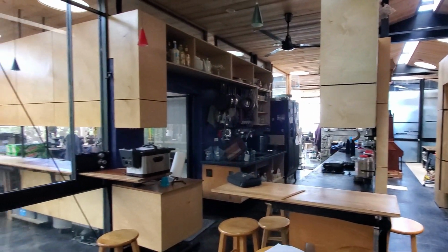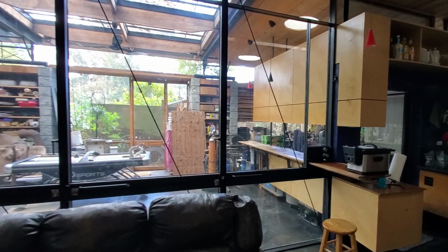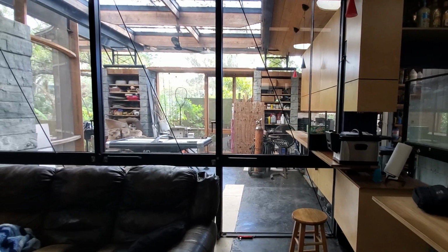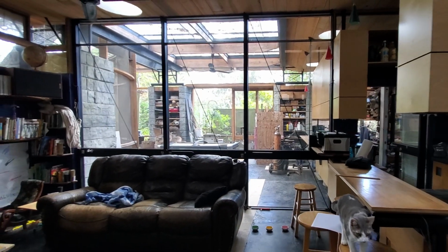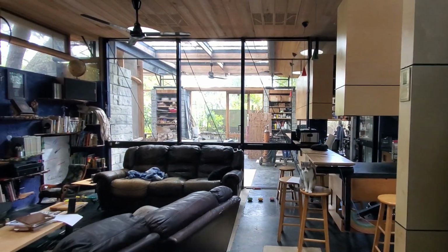And then we have the glass line and a screen line to separate spaces. We're trying not to add things that can take away from the concept. It's a sort of clean concept about the shell and the floating plane.